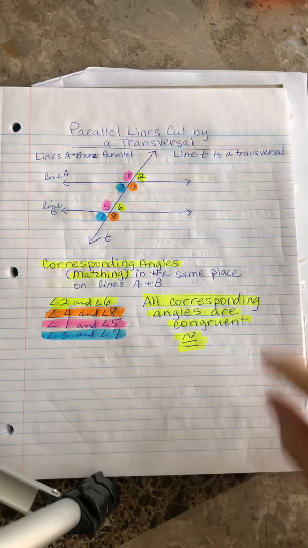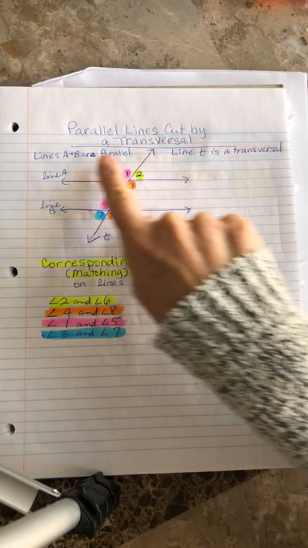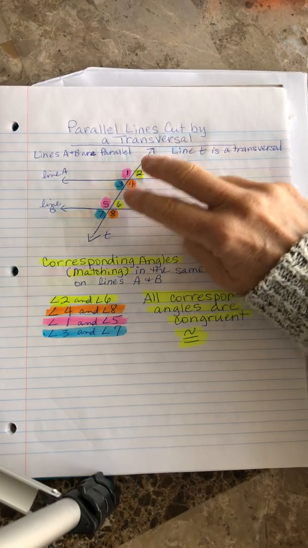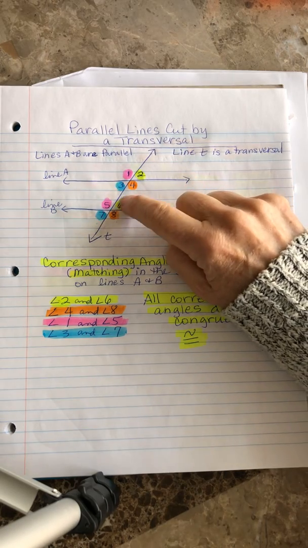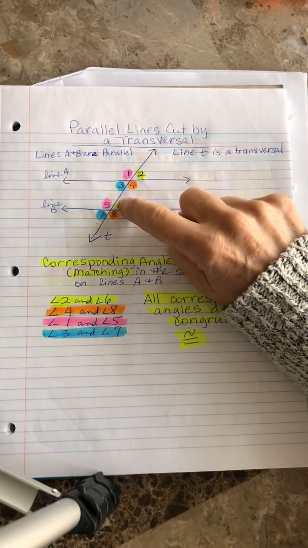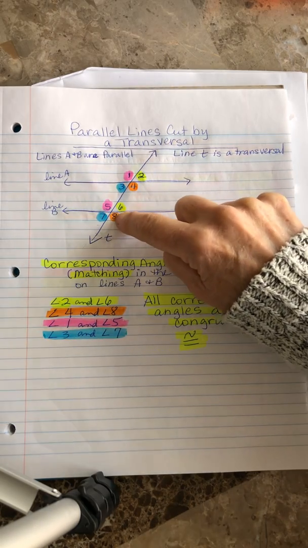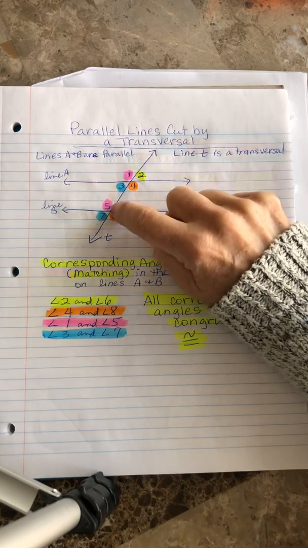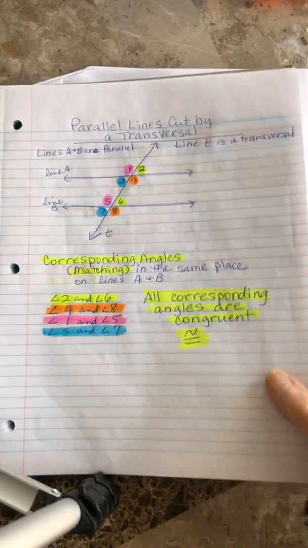Okay? So when these two lines are parallel, if they say they are parallel, then all of these that I'm looking at, the 2 and 6, the yellow, those are congruent. Can you see? You can tell that they're the exact same angle. And then these are the exact same, the orange, 4 and 8, exact same angle. Blue, exact same angle. Pink, exact same angle. So they are all congruent. So you have to know that.